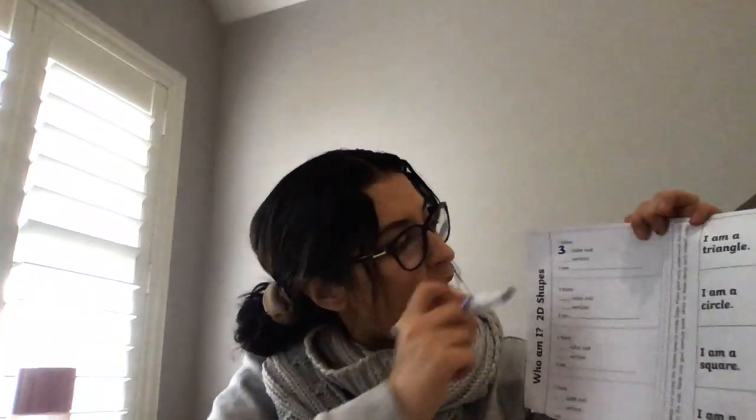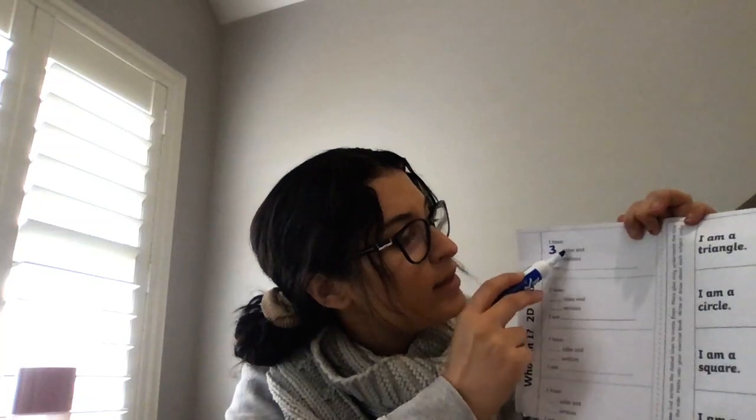Okay, you're going to be doing it in lead pencil. I'm doing it in Texta so that way you can see. And it's asking me, I know I have 3 sides and how many vertices? Vertices. I wonder what that word means. That's right, it was the corners. So vertices is a fancy word for corners.